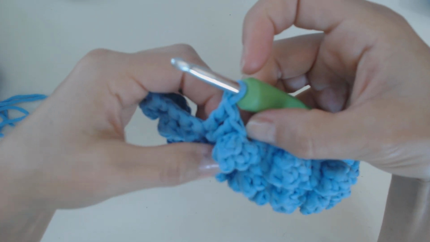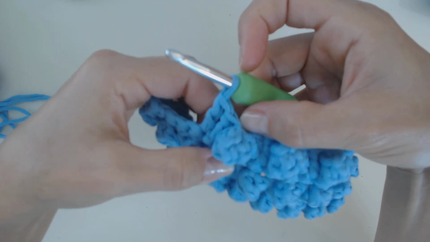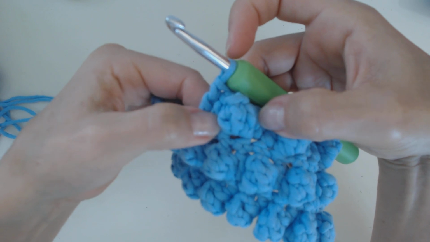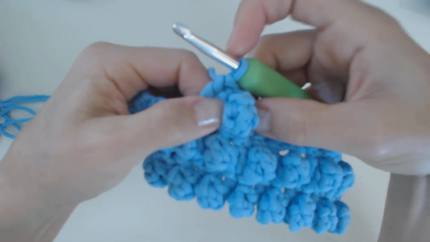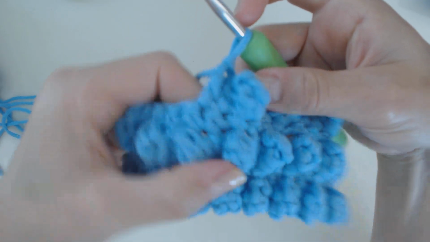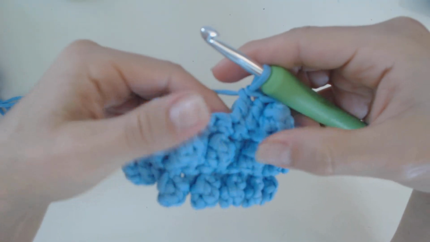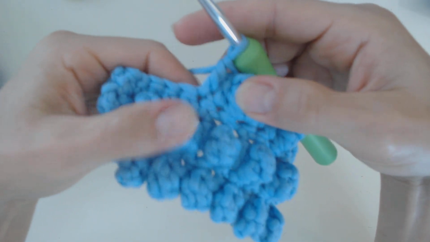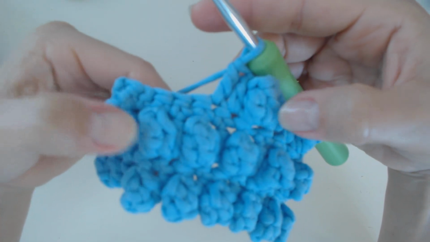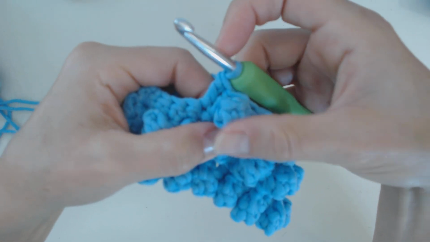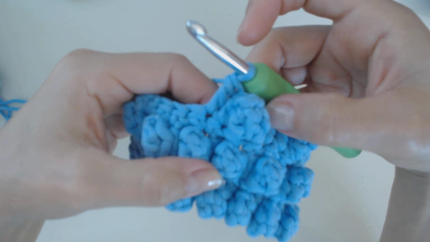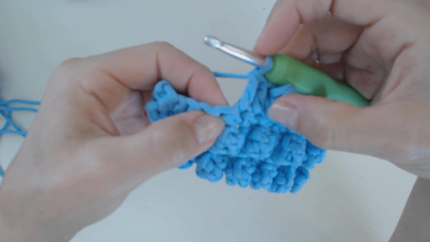I'm just going into the next stitch to make those 2 double crochets. Okay, so that slip stitch at the top gathered all of those 5 double crochets together and just made the chunkiest little popcorn stitch you've ever seen. And this tube yarn is pretty stretchy too, and it really lets you see the texture really, really well. So I'm going to show you that again.